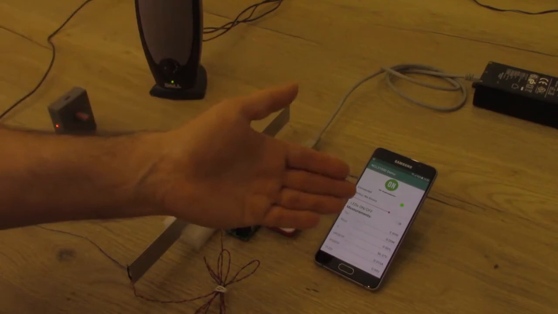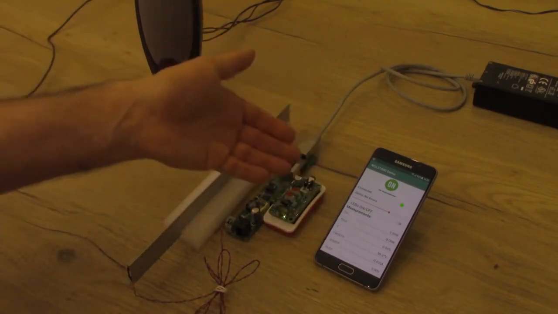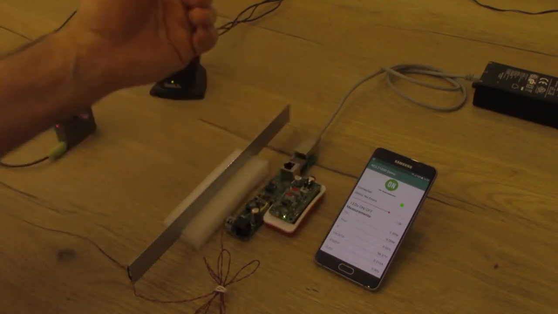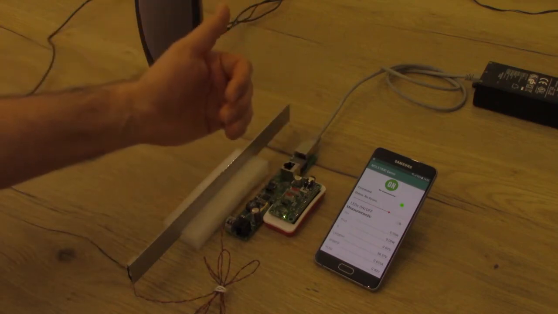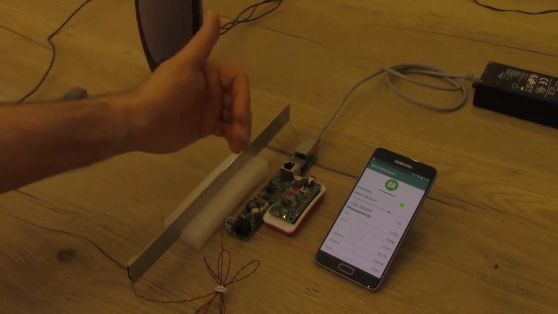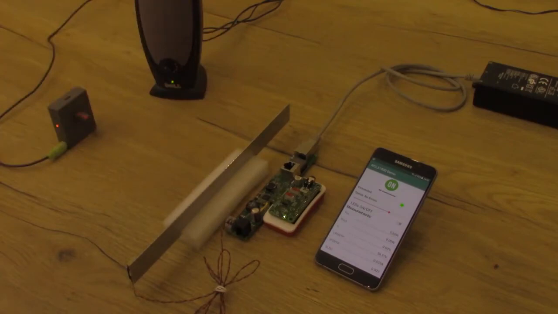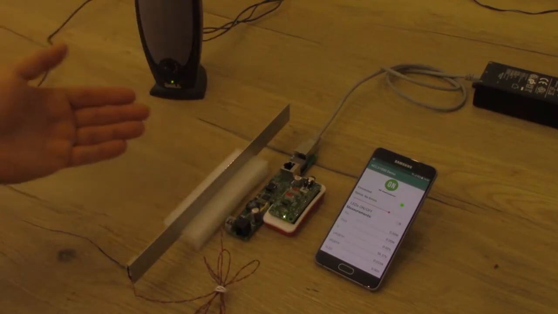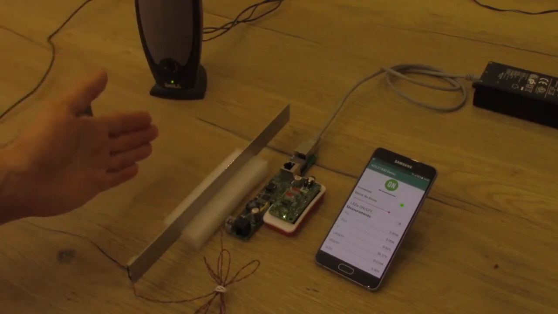So we'll play some music from the smartphone, which is transmitted to the Raspberry Pi. The Raspberry Pi transforms this into a voltage level, which is applied to the dim input of the LED driver. This way we modulate the brightness of the LEDs.